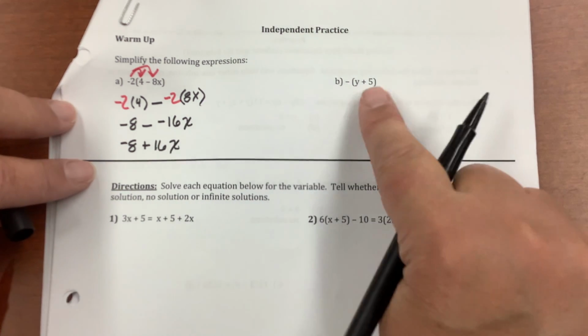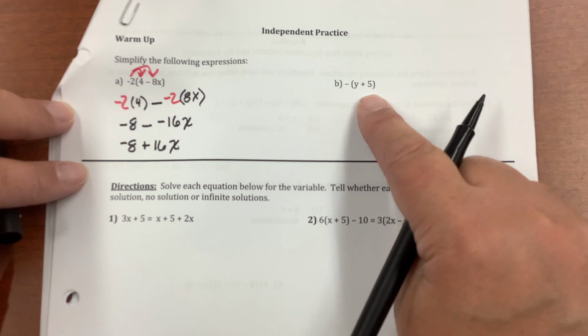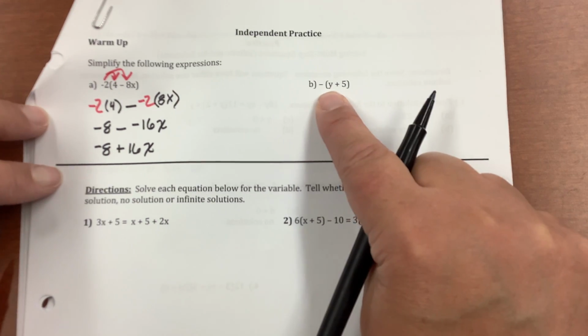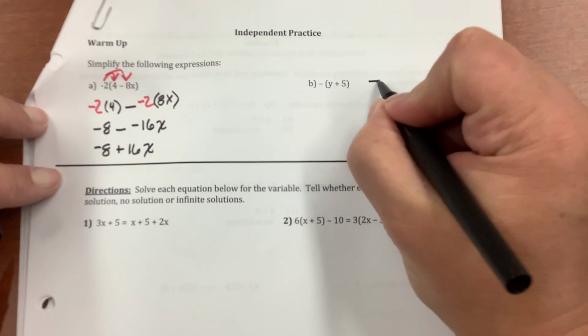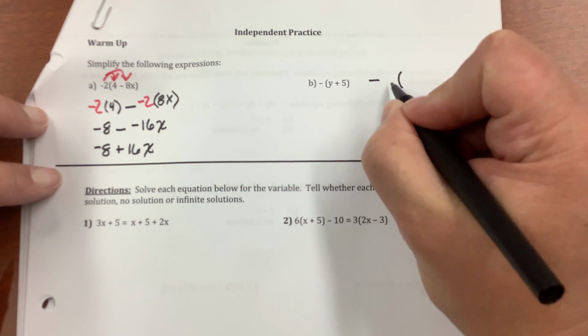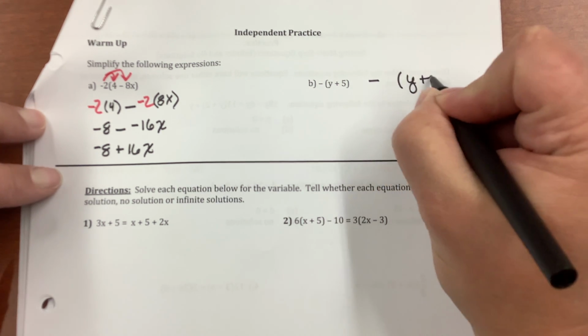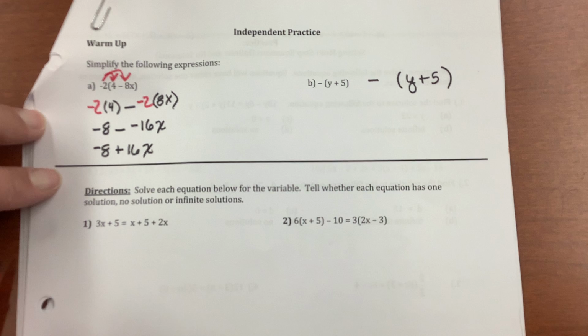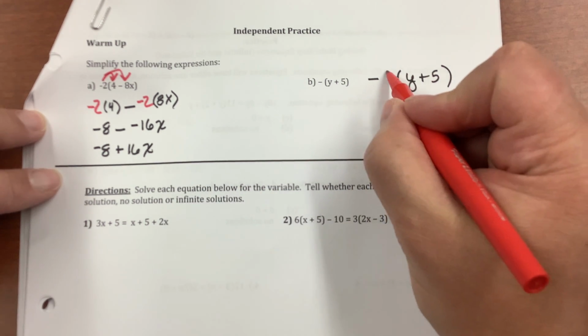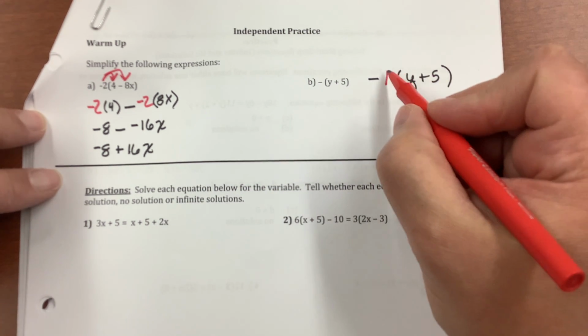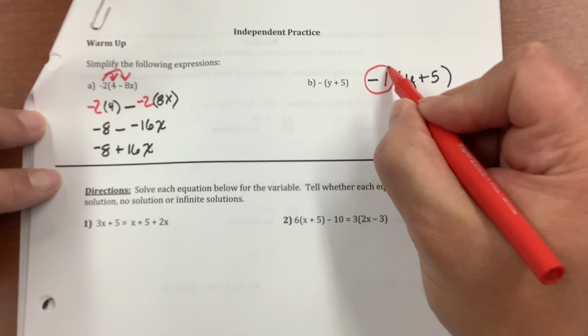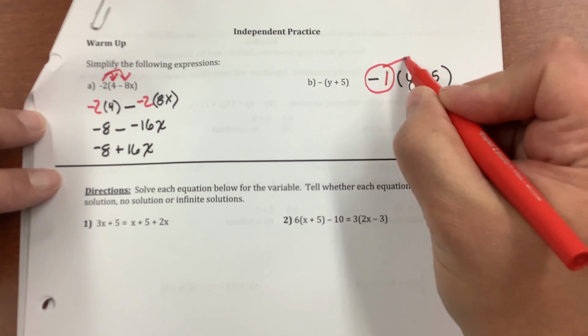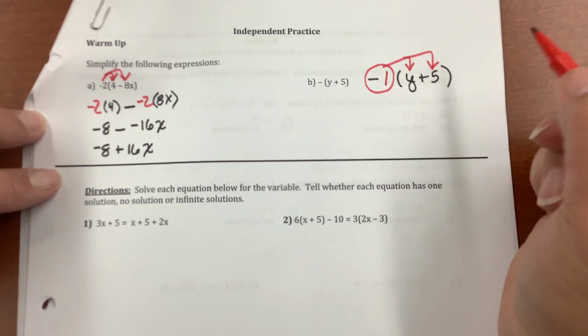I'm actually going to rewrite this entire problem because there's not really a lot of room here. So this is negative, (y plus 5). In the space is a 1. This is really -1 times y and -1 times 5.